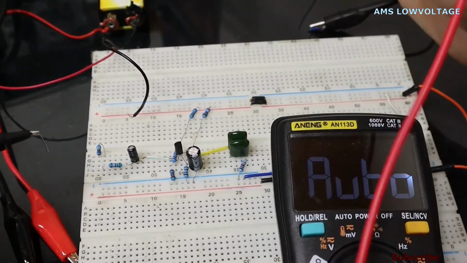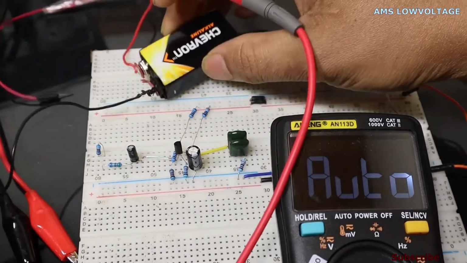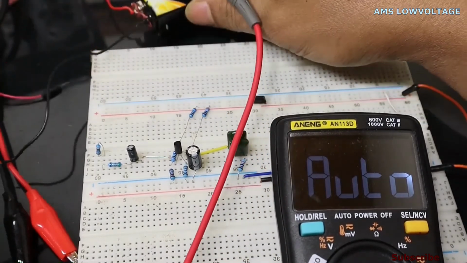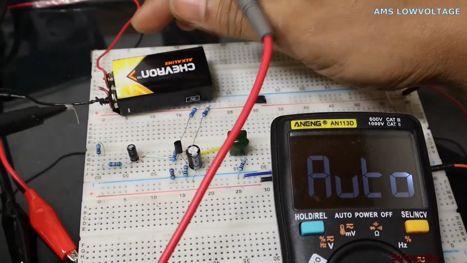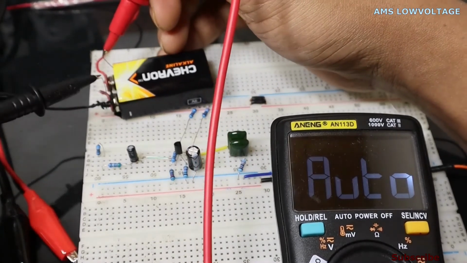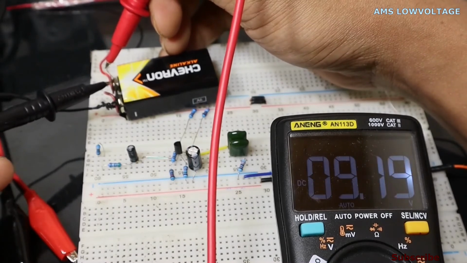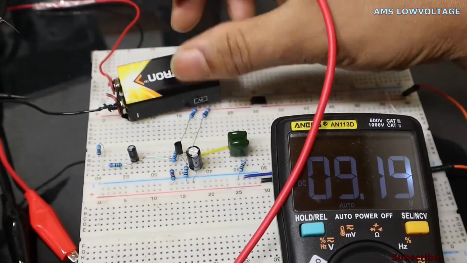So now I have here this power supply, that means the battery is a 9-volt battery. So let's check the battery's voltage first. 9.1619 volt.